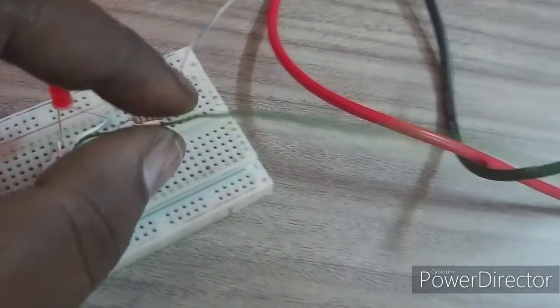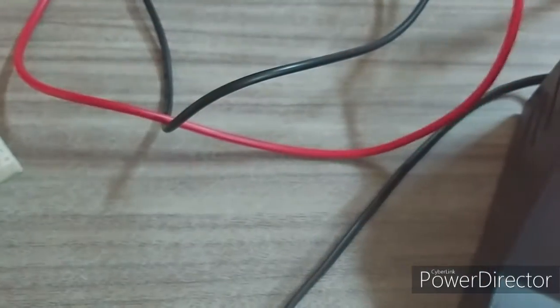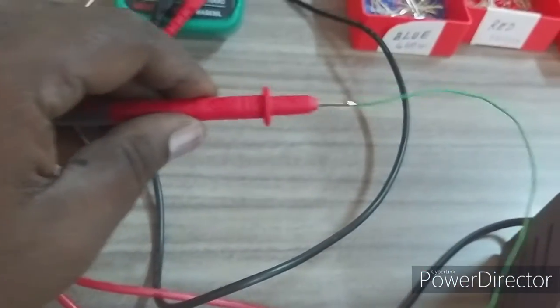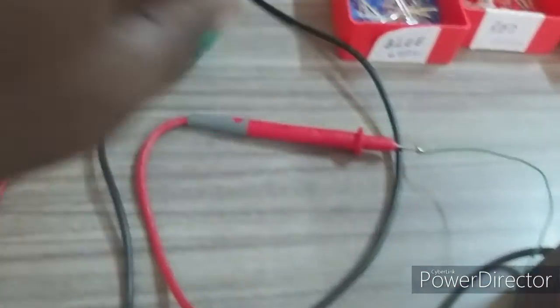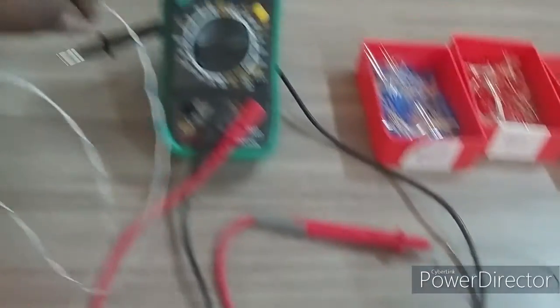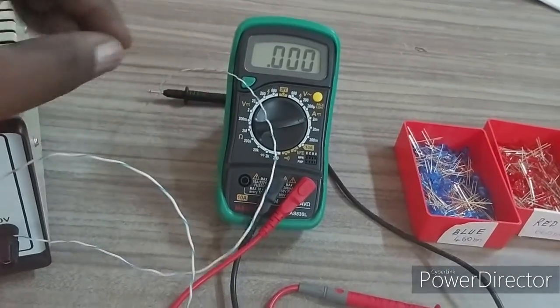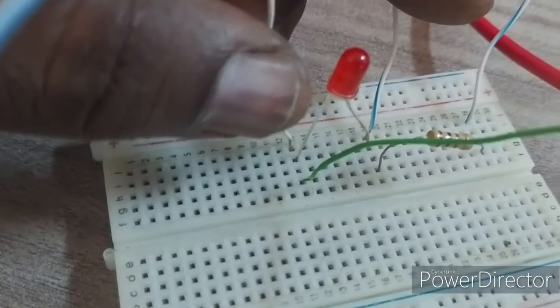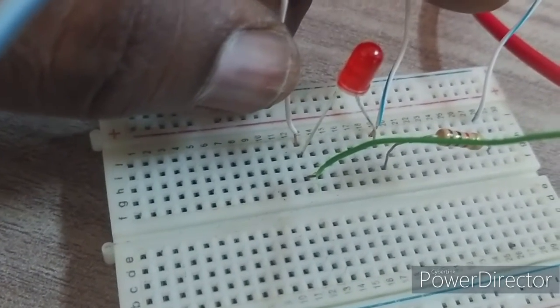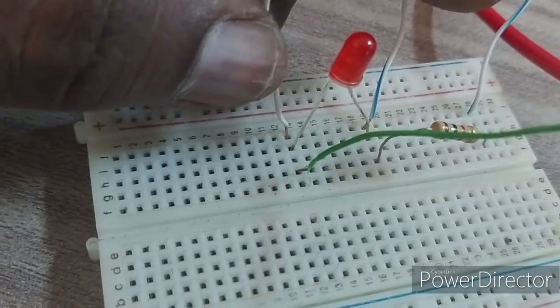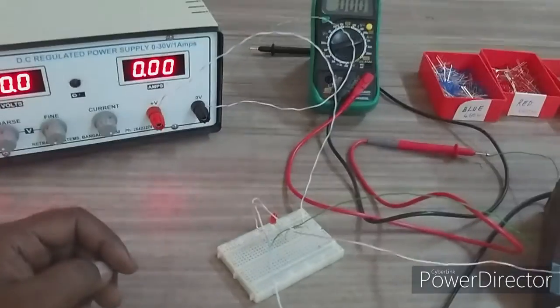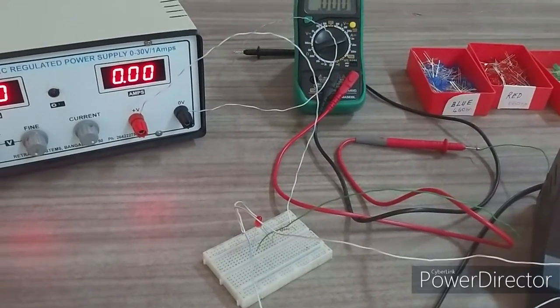The negative of the diode is connected to the positive of the ammeter. The negative of the ammeter is connected to the ground. The voltmeter is connected in parallel to the LED. Before starting, to check the circuit, switch on the power supply.